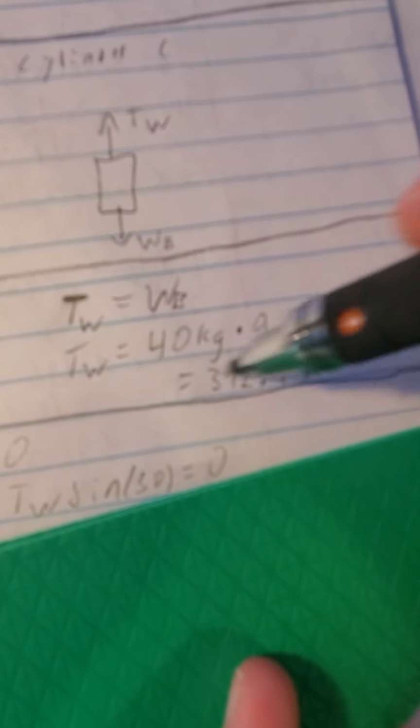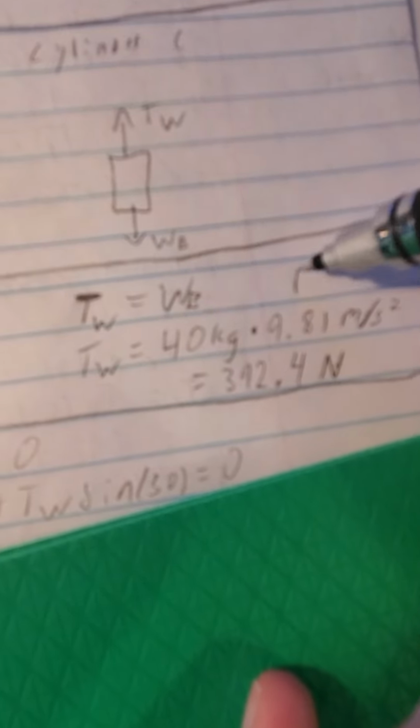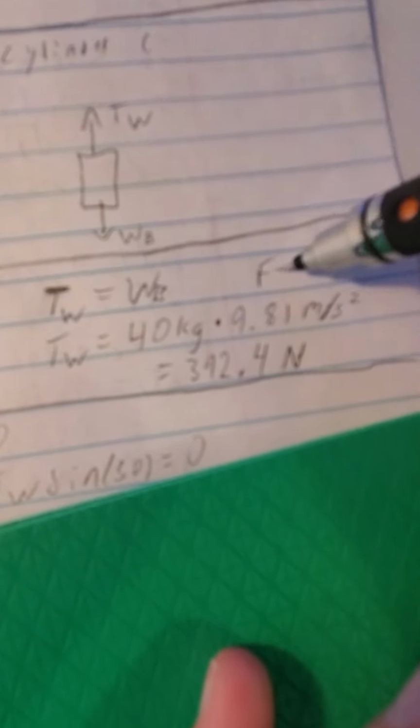We do that because force equals mass times acceleration. And that's how we get the tension.